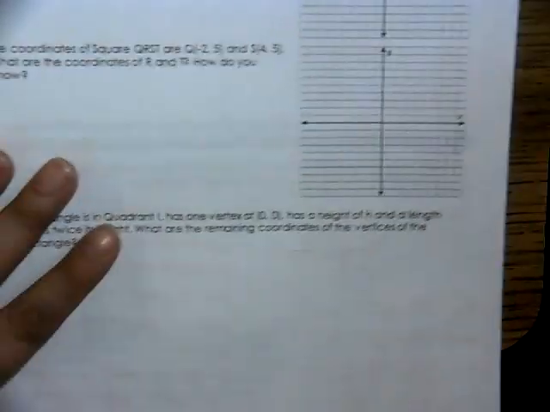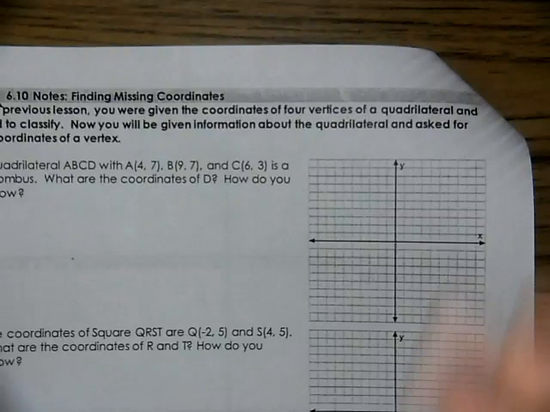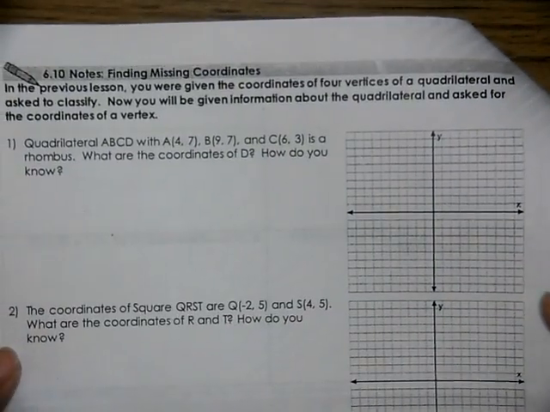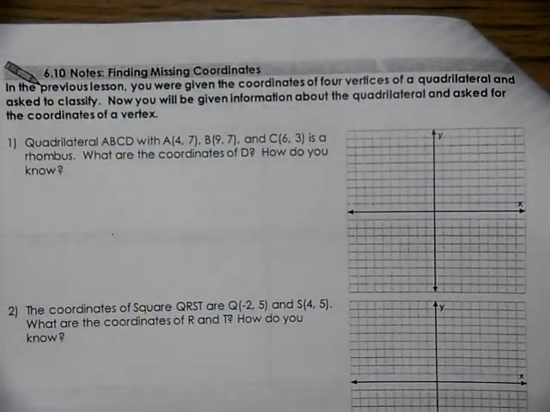Okay, so let's go to the next page and we get to how we find some missing coordinates now using the same ideas that we've been practicing. We're going to be working backwards a little bit. So it says, in the previous lesson, you were given the coordinates of four vertices of the quadrilateral, like we just did, and asked to classify what shape it was.